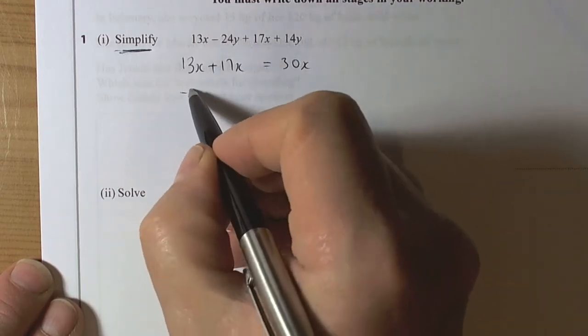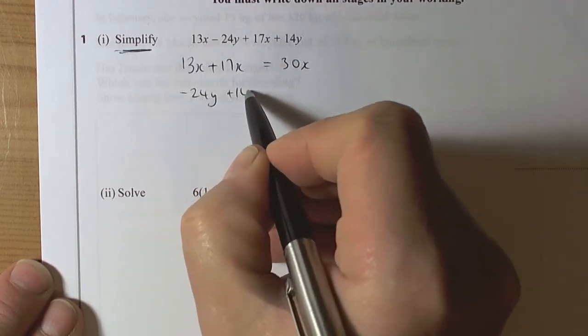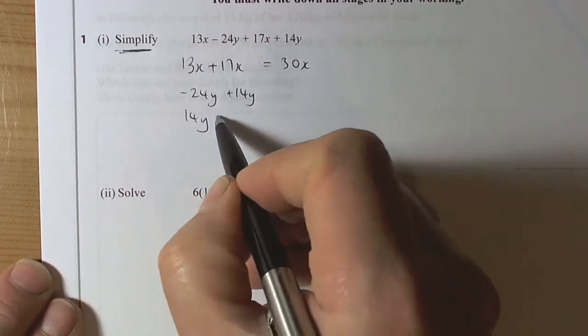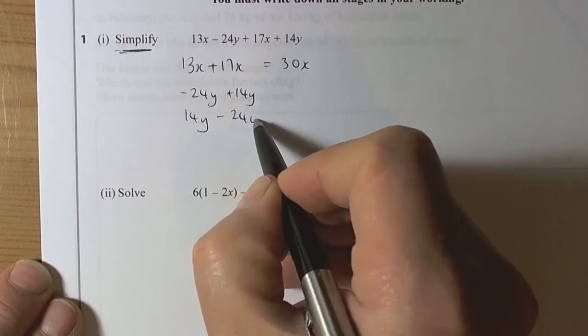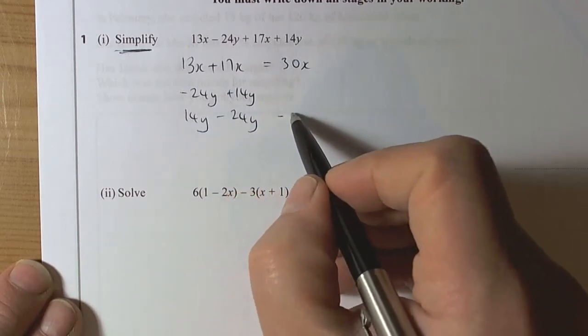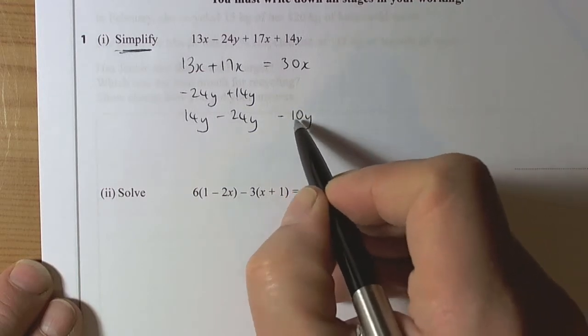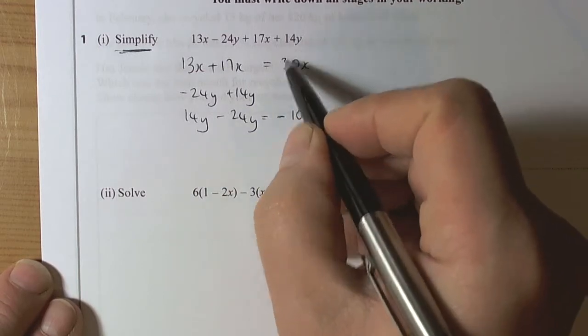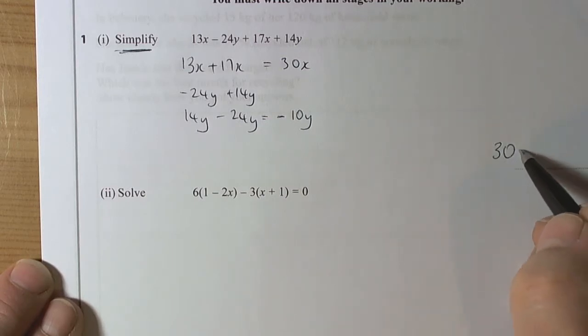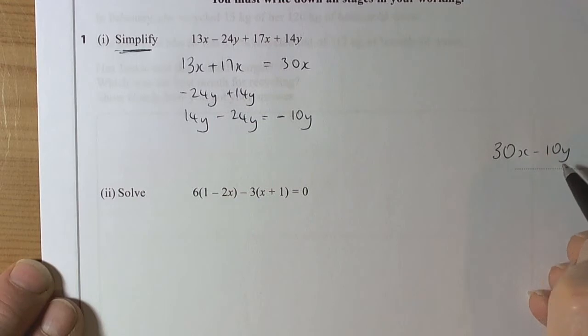And then we've got take away 24y plus 14y. Well, what we've got to think of here is that this is the same as saying 14y's take away 24y's. So 14 take away 24 is negative 10, and we're talking about y, so it's negative 10y. So these are the two that we combine together to make the final answer of 30x take away 10y.